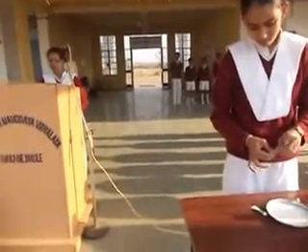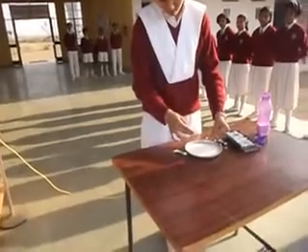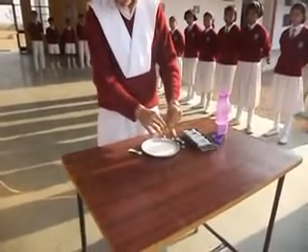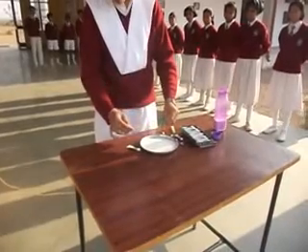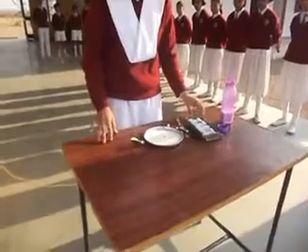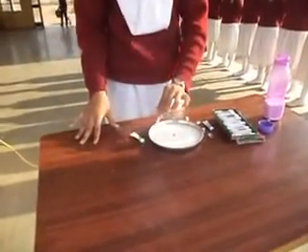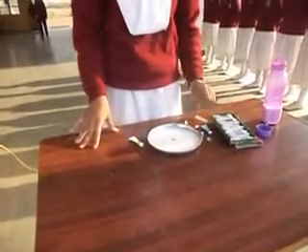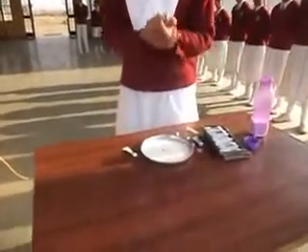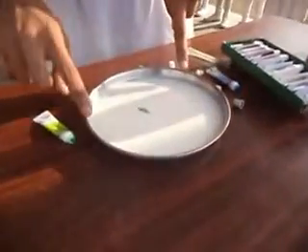Now add liquid soap in it, that is shampoo. Now we see that the liquid soap spreads all the colors in it. So this is the bipolar characteristic of soap.